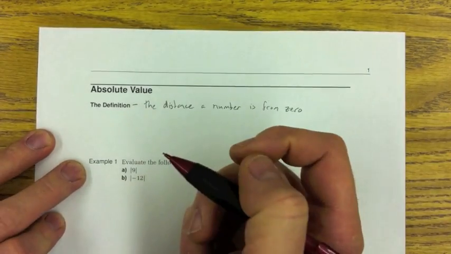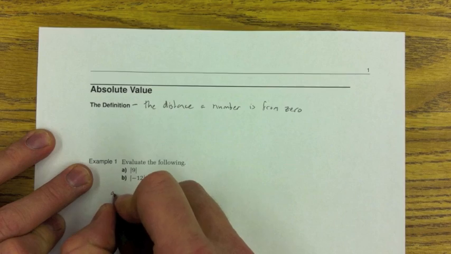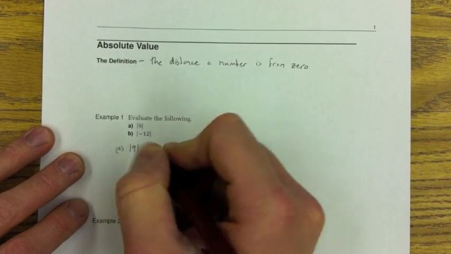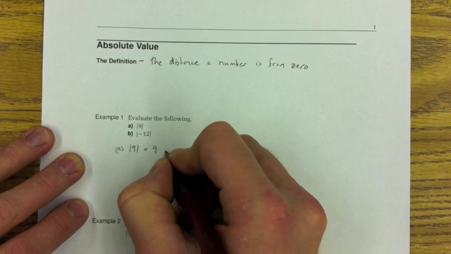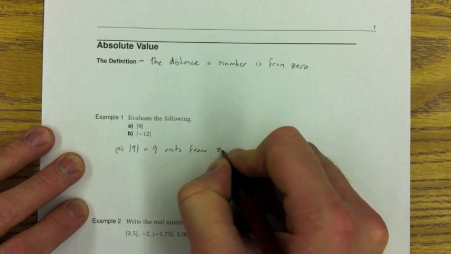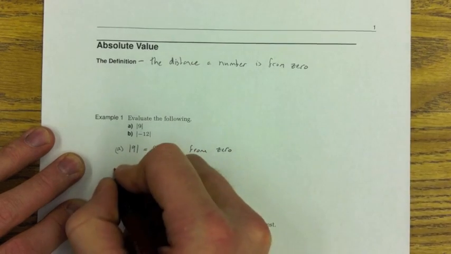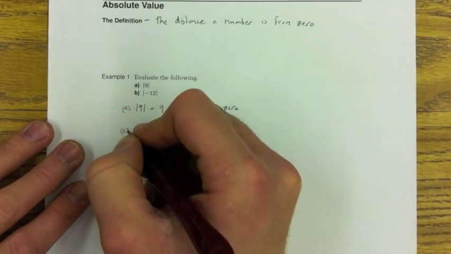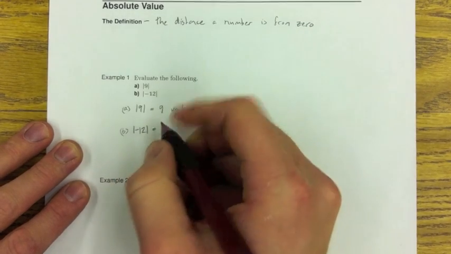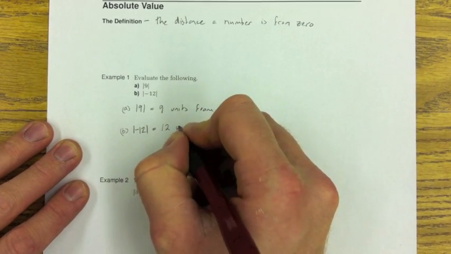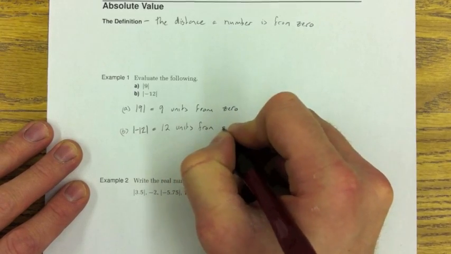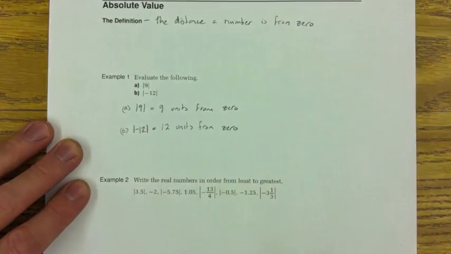So, for example, the number 9 is 9 units from 0, compared with the number -12, which is 12 units from 0.